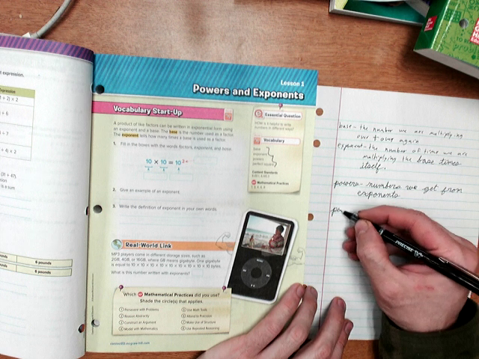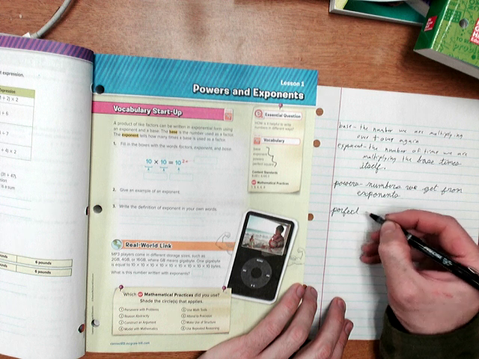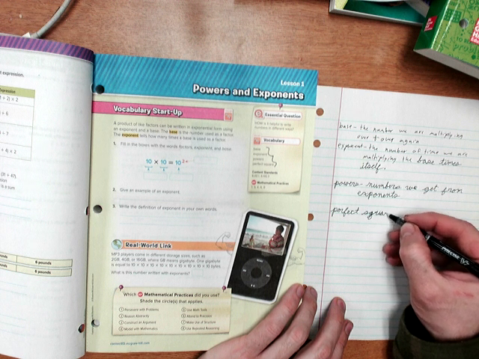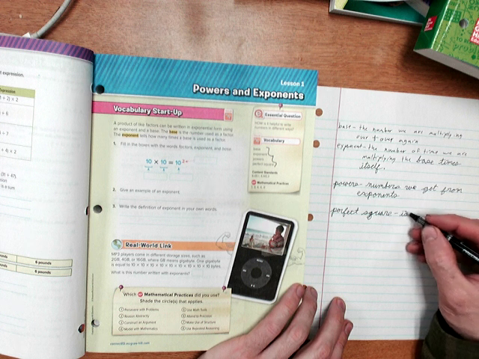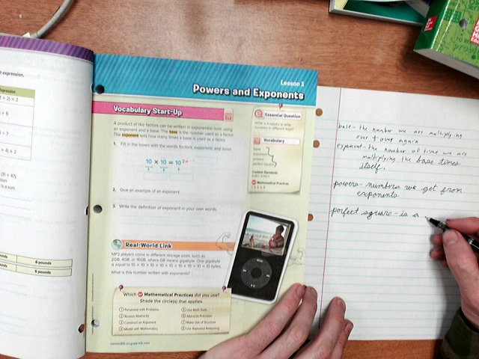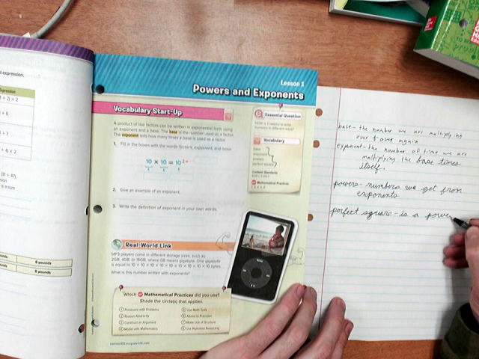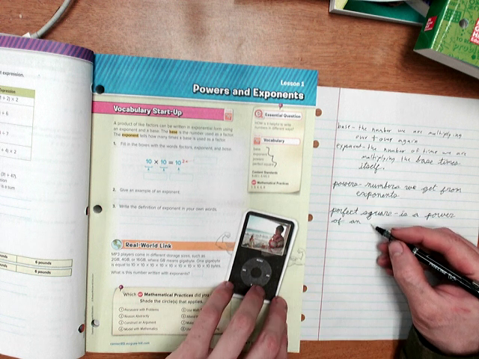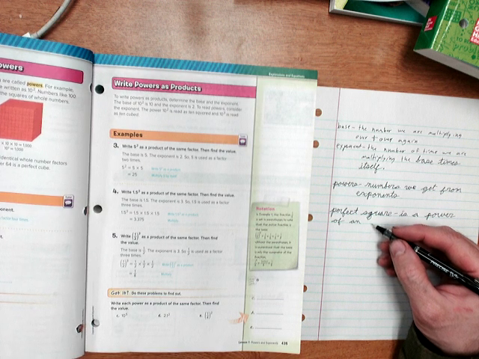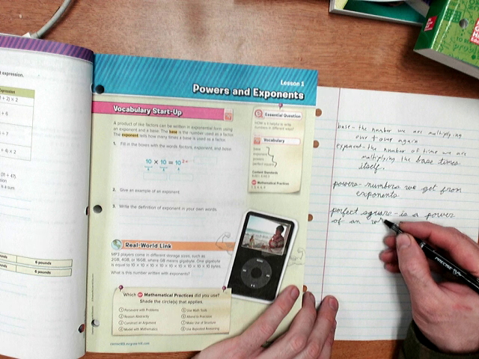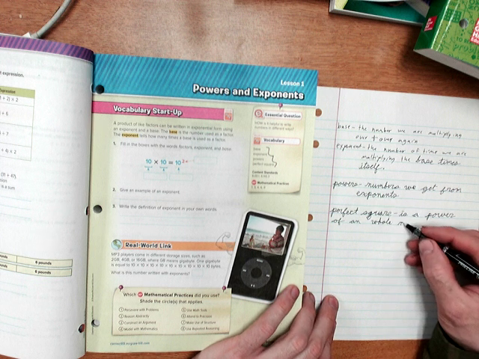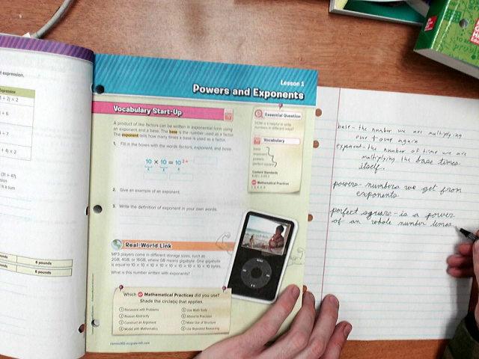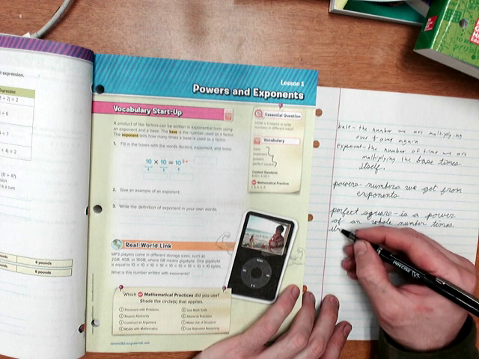And a perfect square is a power of a whole number times itself.